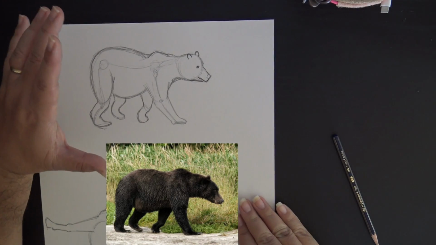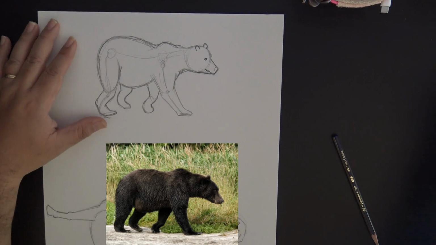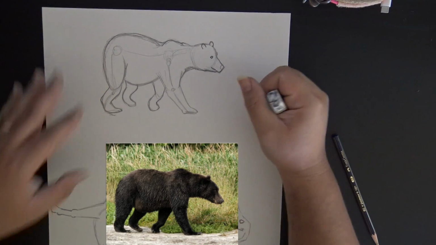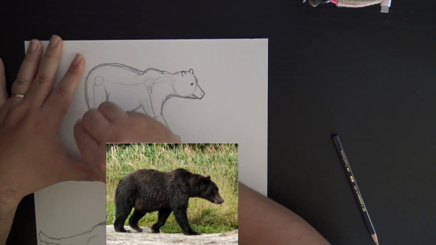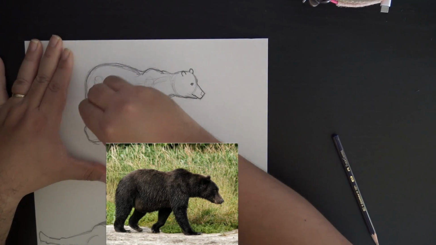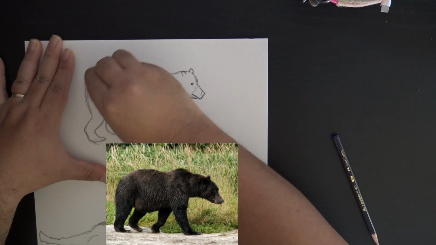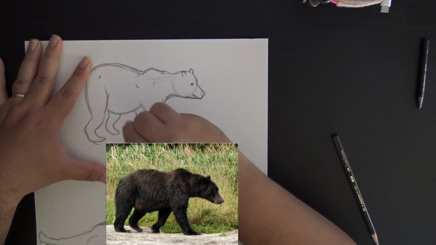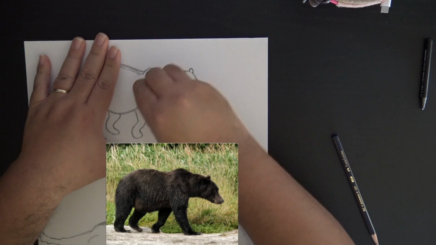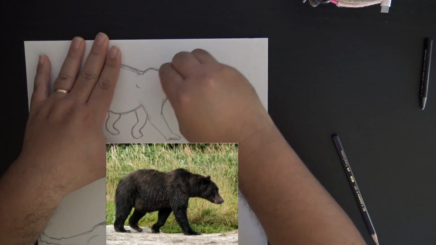So there we have a picture of our more exaggerated animal. But these three animals, this horse, this dog, and this bear, they all have very, very similar structure. Okay, it's just other places are exaggerated more than the other animal.